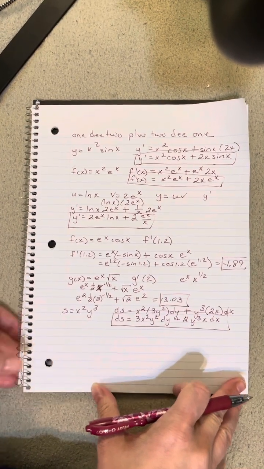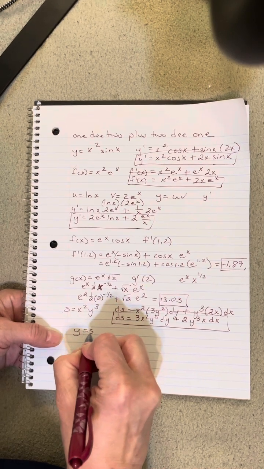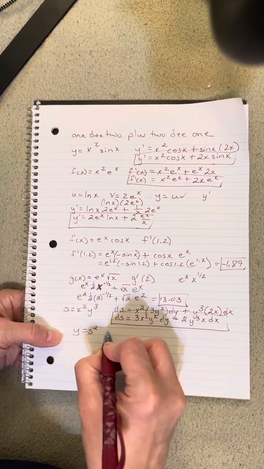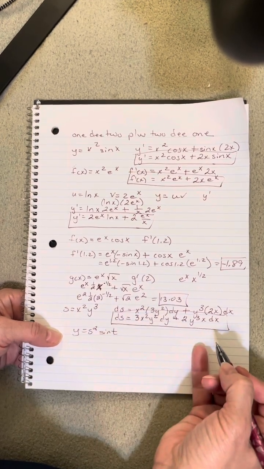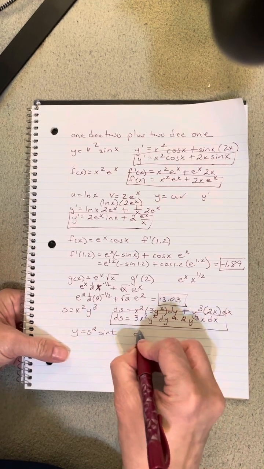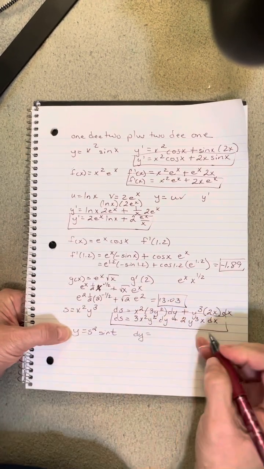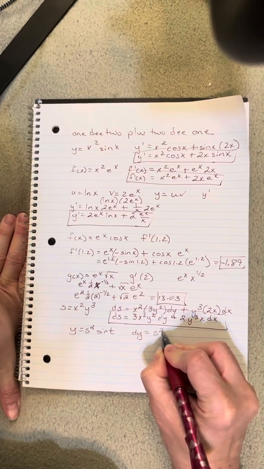And then example 7. If y equals s squared sine of t, and again, I notice I have different letters, so I'm going to have to make sure I put my ds and dt with things. Find dy. So derive this equation. So it's multiplying. 1 is going to be the s squared.